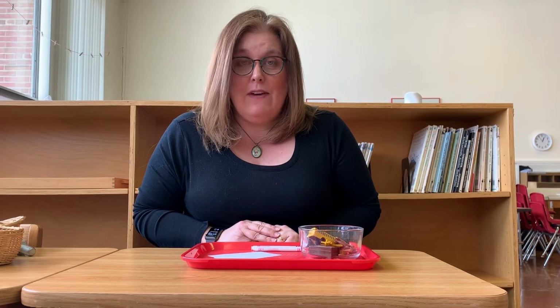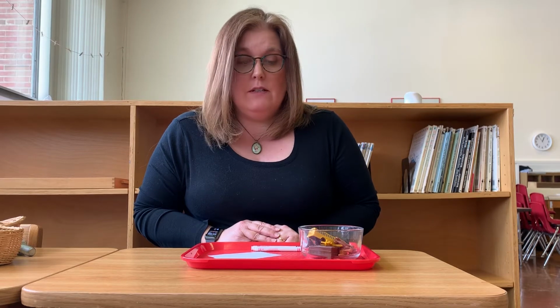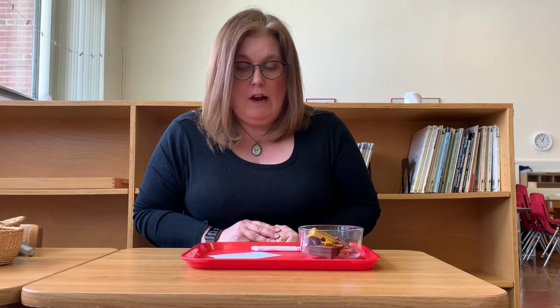We have a new activity. This activity would be in the science area of the Montessori classroom, and it is living and not living. It's a combination of living and not living things that we're going to divide into the right category.